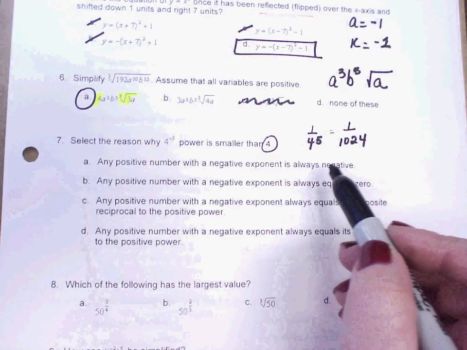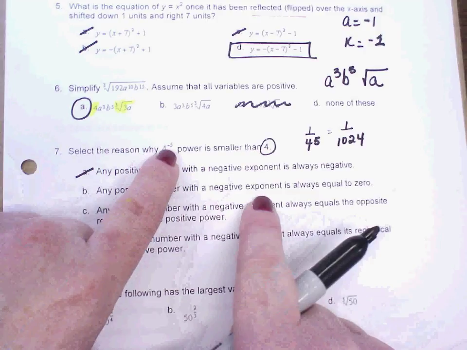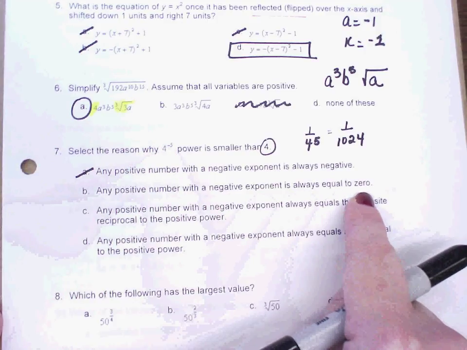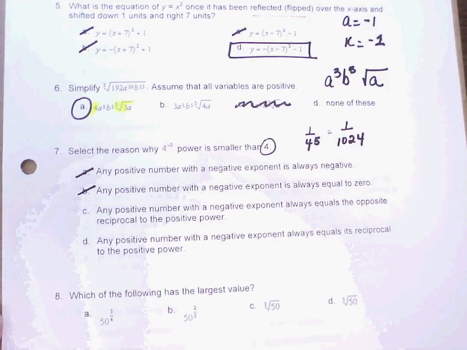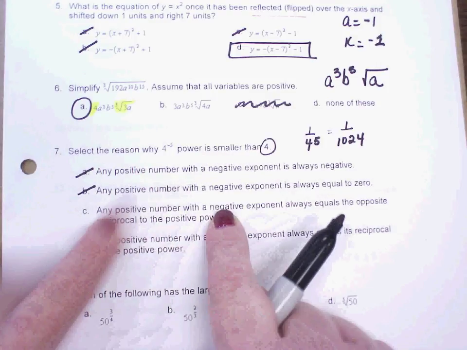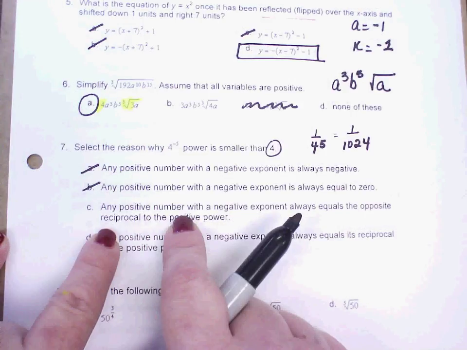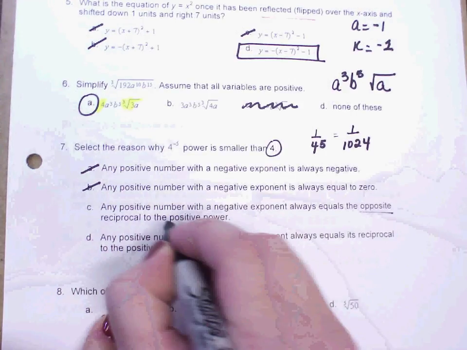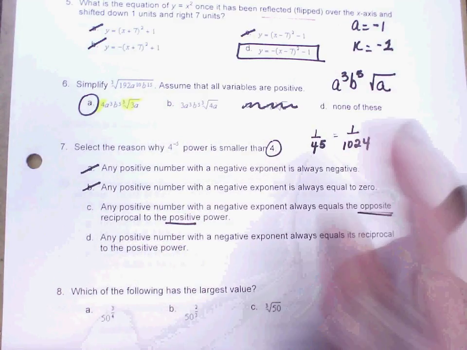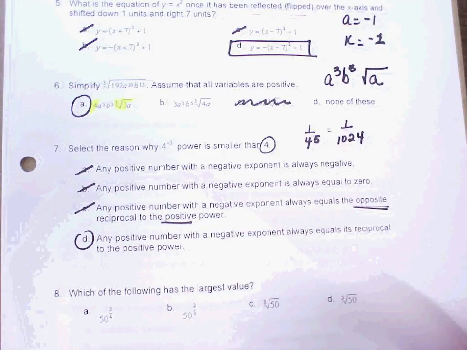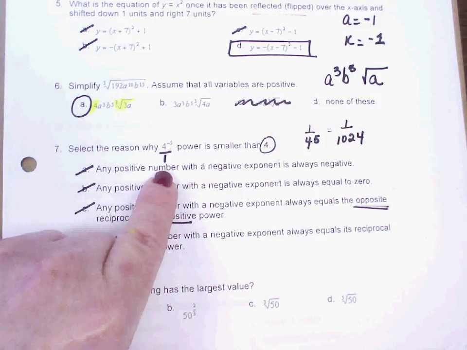Any positive number with a negative exponent is always negative. No, quite the opposite. We need to change it to what? To positive. So that's eliminated. Any positive number with a negative exponent is always equal to 0. Most definitely not. It's close to 0, but it's not 0, so it is not B. Any positive number with a negative exponent always equals the opposite reciprocal to the positive power. If it's opposite to the positive power, that should have been negative, right? And that's not negative. So the correct answer was D.